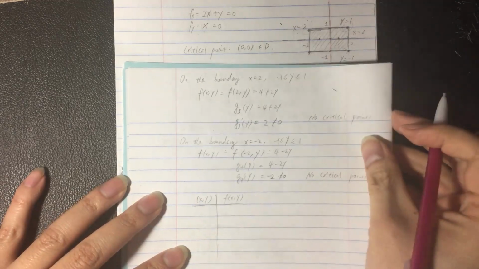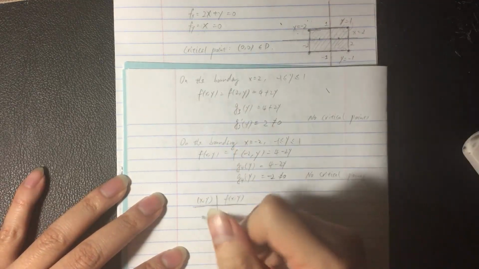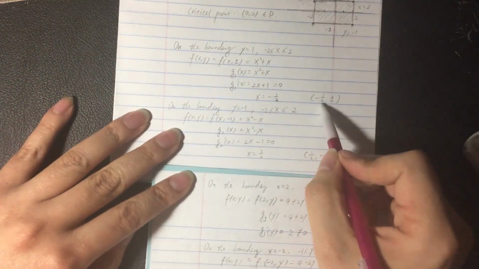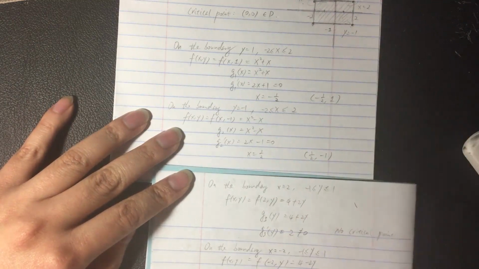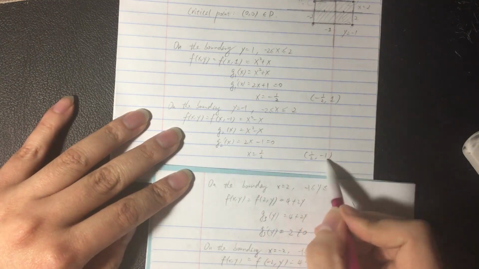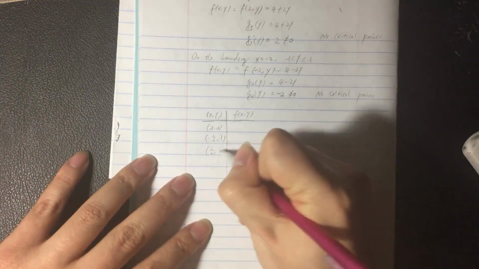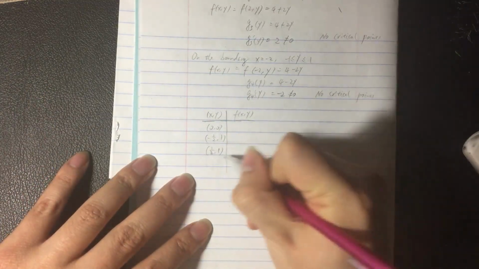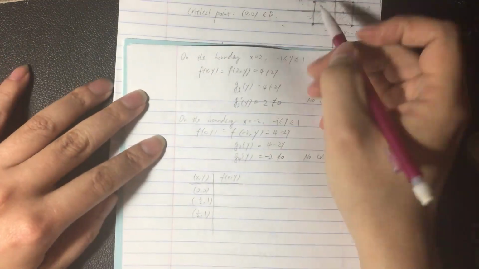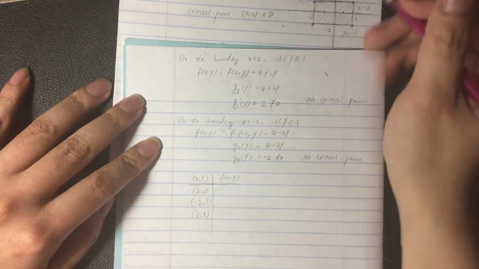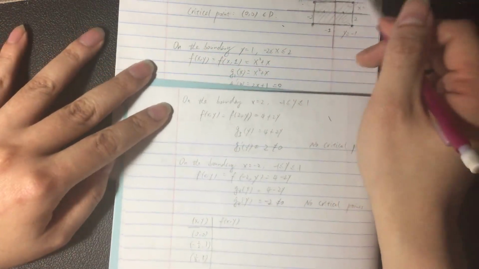Next, let's test for absolute maximum and absolute minimum. First of all, let's list the critical points. We have 0, 0. The critical points on the boundary are half comma 1, negative half comma 1, and half comma negative 1. Critical points may also be at the endpoints of the boundary.